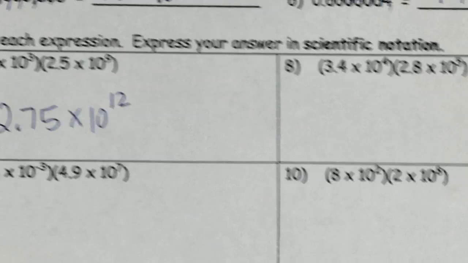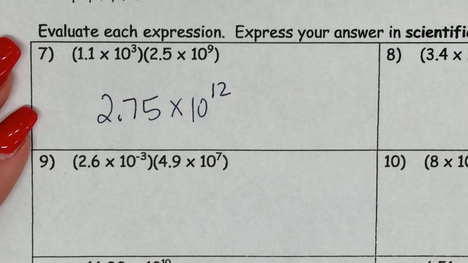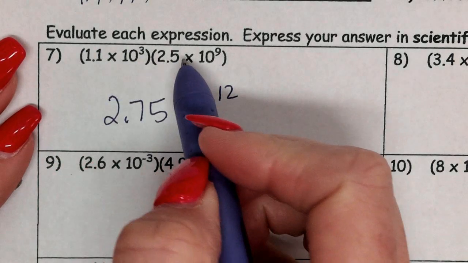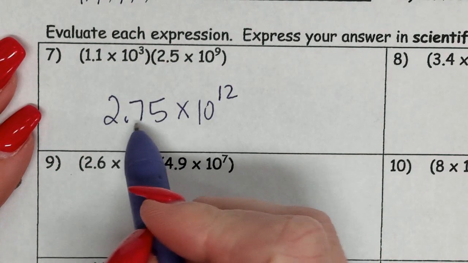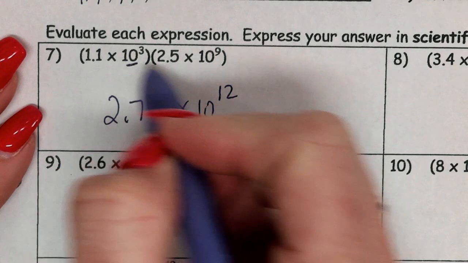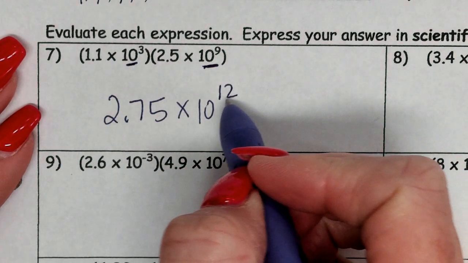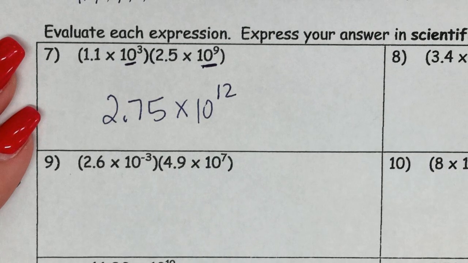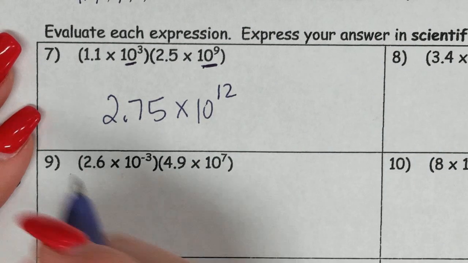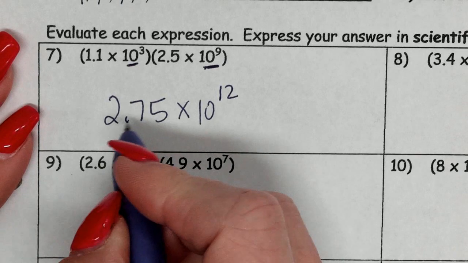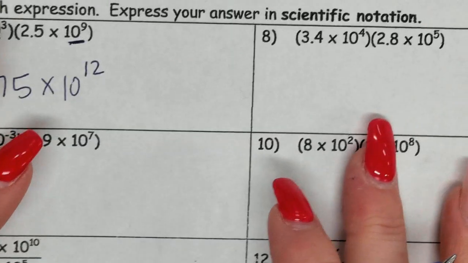Now this one actually worked out where it would have worked doing it by hand. You could have done 1.1 times 2.5, which is 2.75. And then, are these bases the same? So you could have done 3 plus 9, which is 12. Again, it won't work every time, because sometimes it won't give this number in proper form. Okay? All right, try this one on your own.